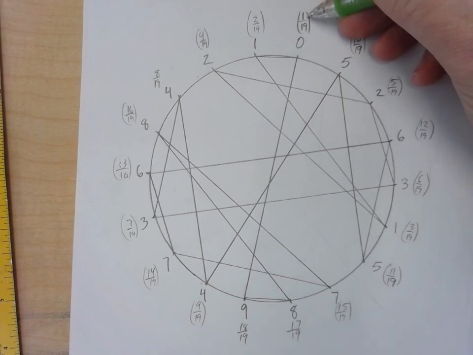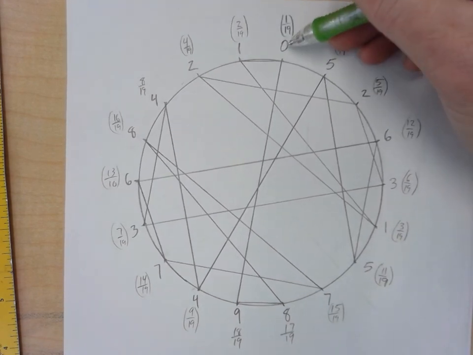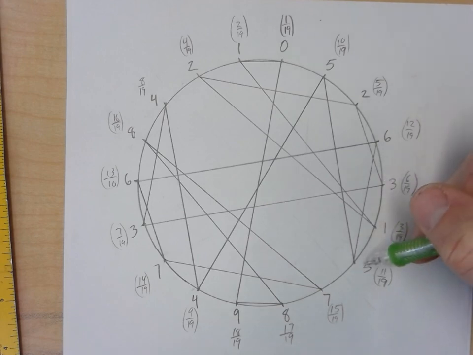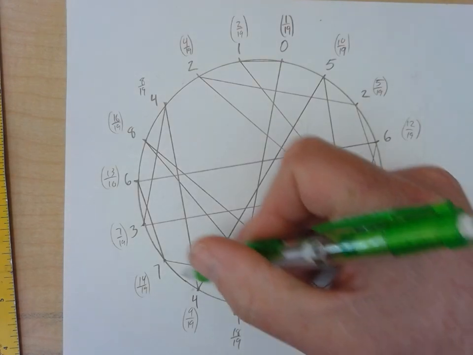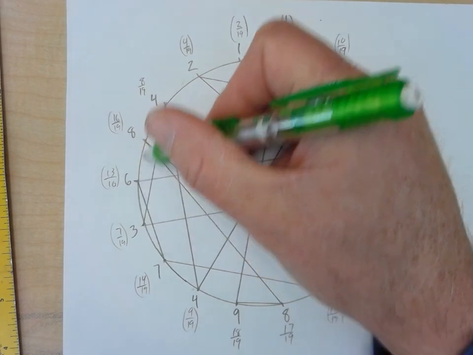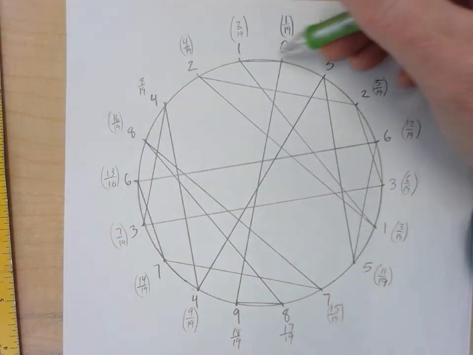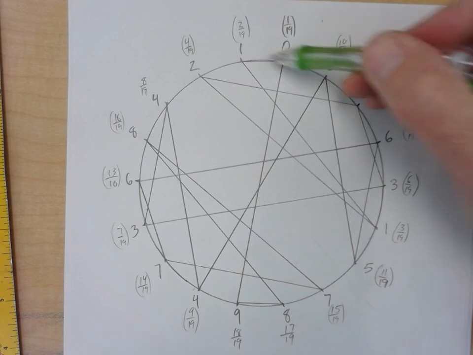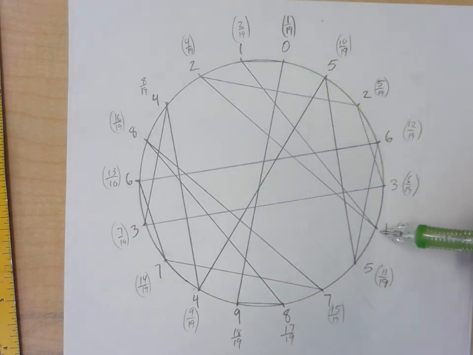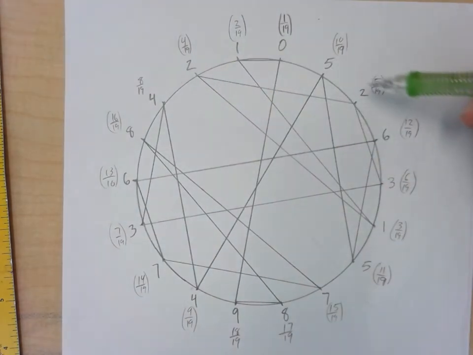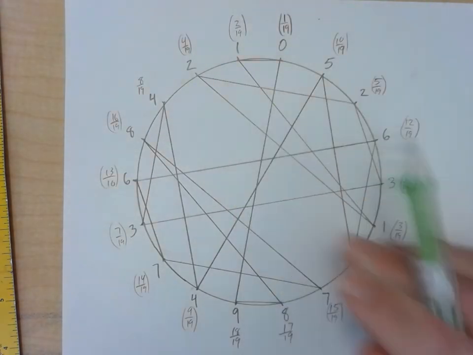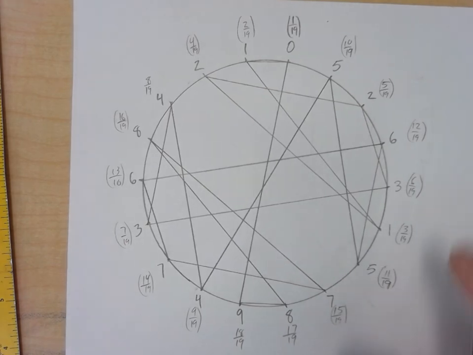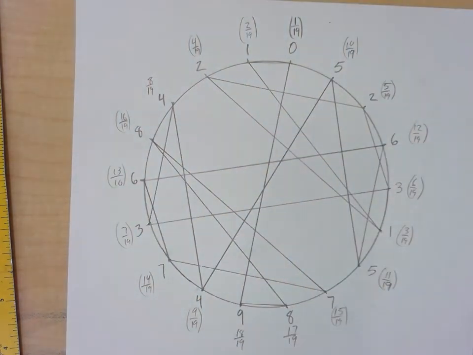So 1/19th is here. 0.052631578946736842, and that's the repeating digits from here. But then where's the next starting point? The next starting point is right here, and then it goes here, and then it goes up to here, and then it goes over to here, and then it goes down. But look at the pattern that's happening here. It's more complicated, but you can kind of see how it's twisted around, and it matches all up.